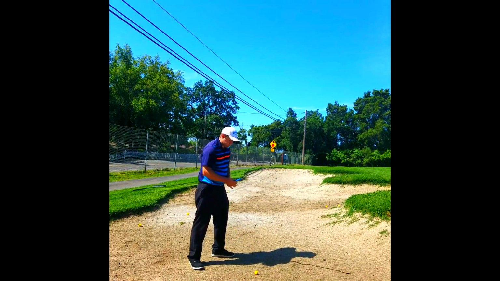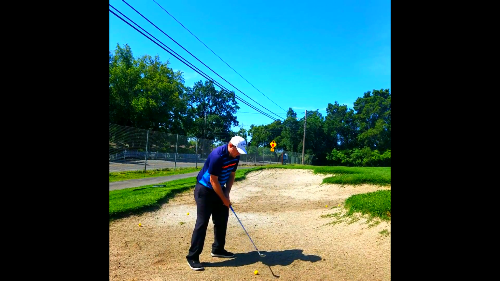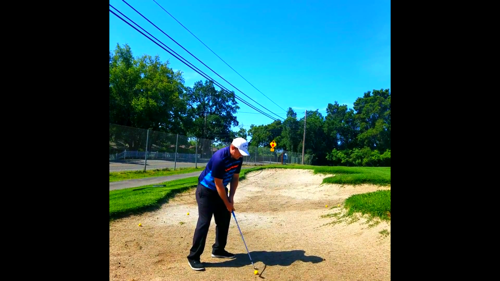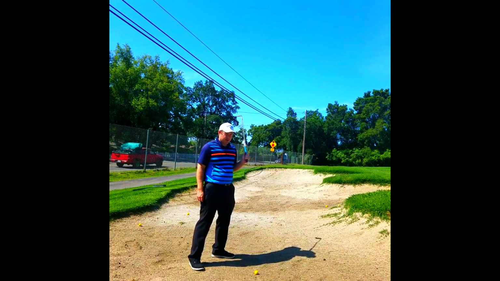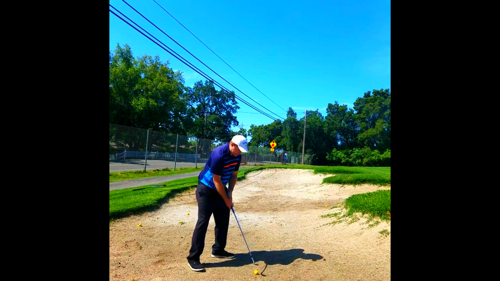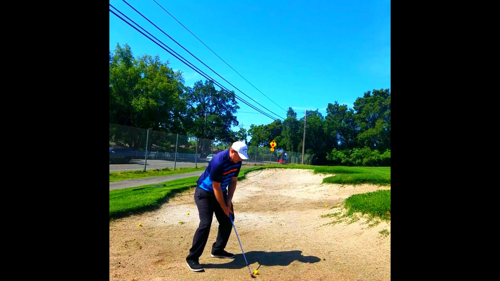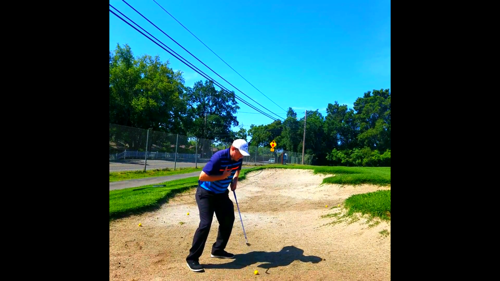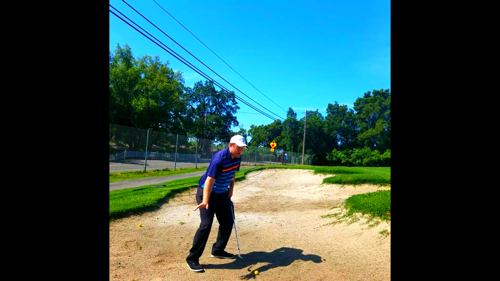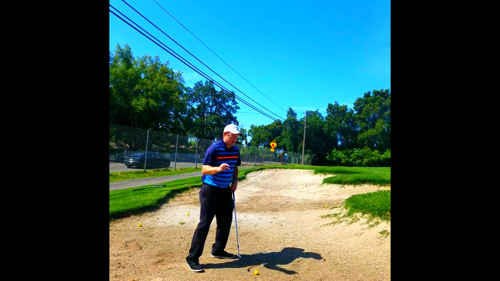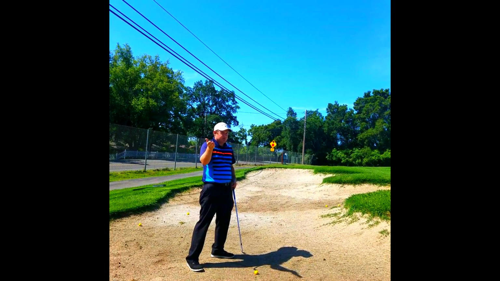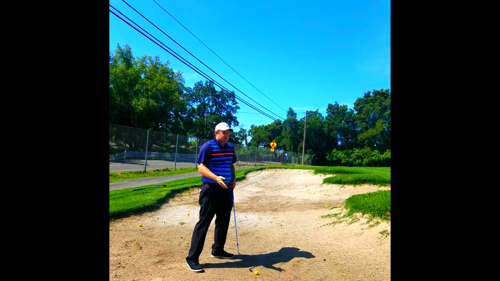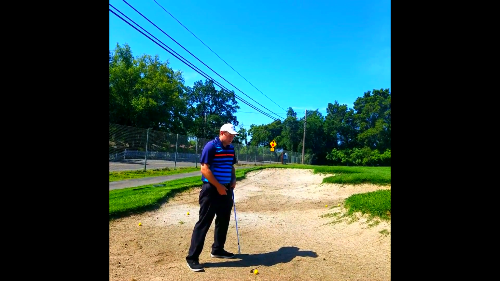So what I do is I take my normal stance. My normal stance, I've grooved to hit the ball first, right? So once I take my normal stance and then bend my knees a couple more inches, now my whole center of gravity and the bottom of my swing arc has dropped 2 inches. So now my club's gonna bottom out 2 inches behind where it normally would, which is where we want in the bunker.